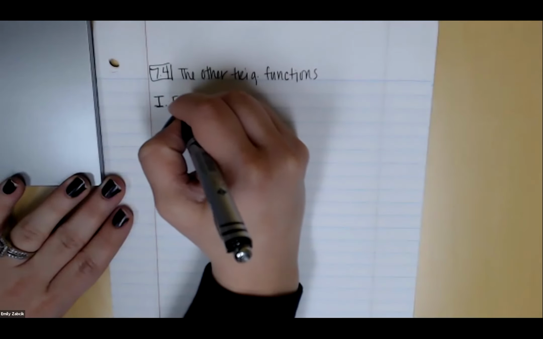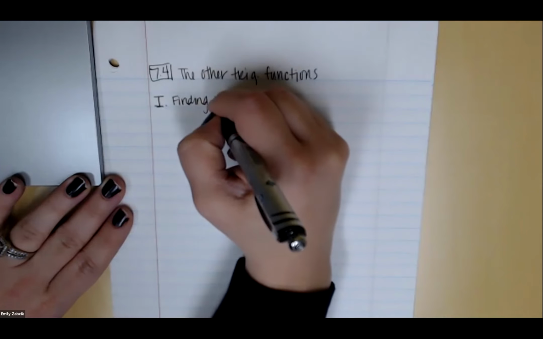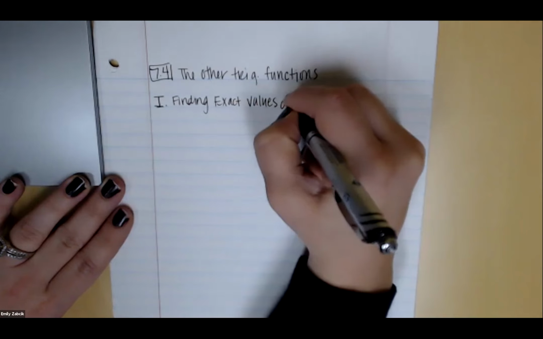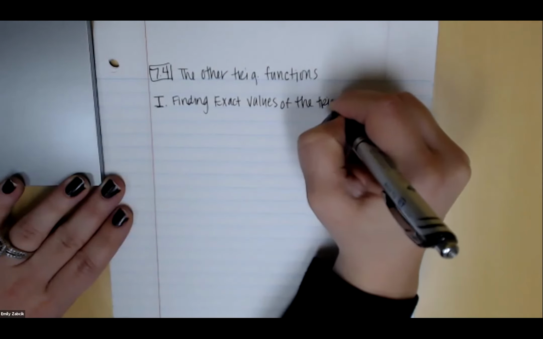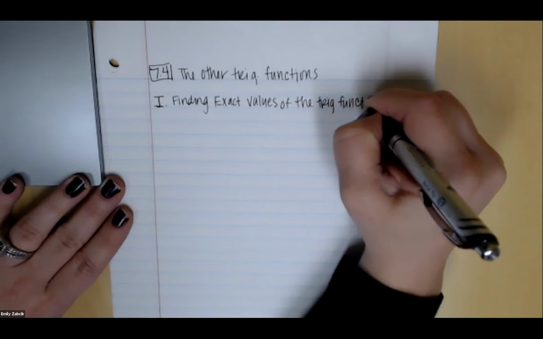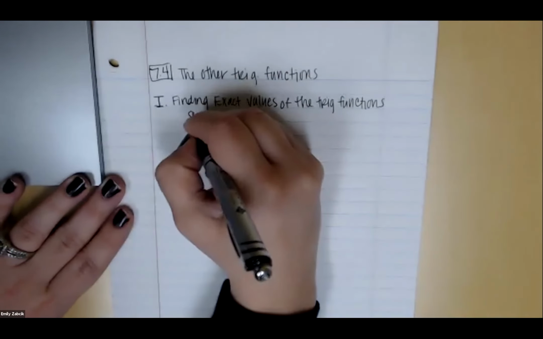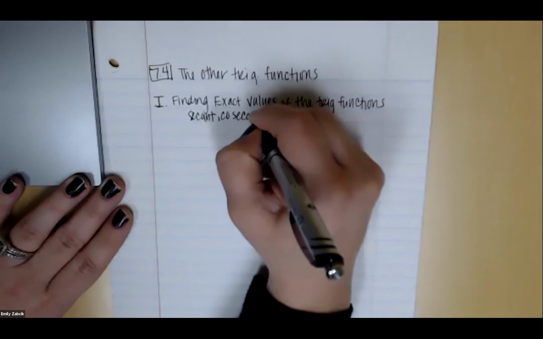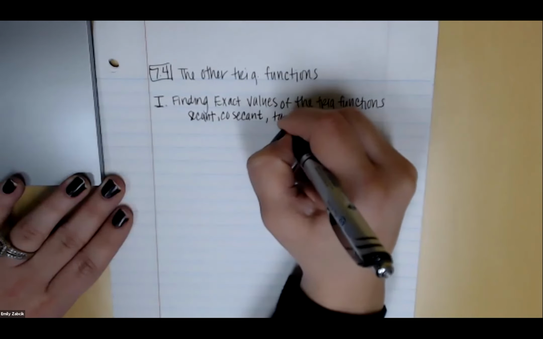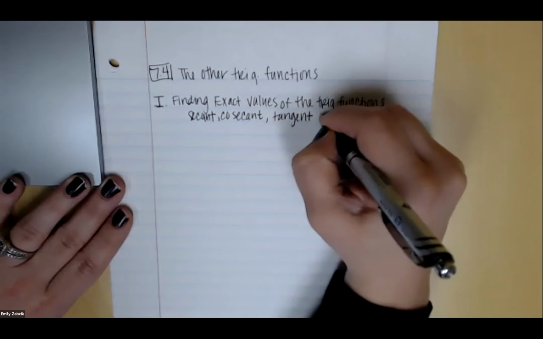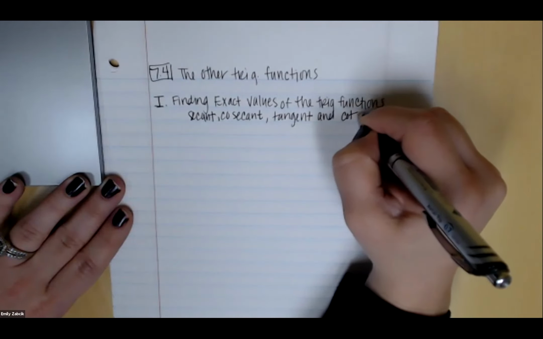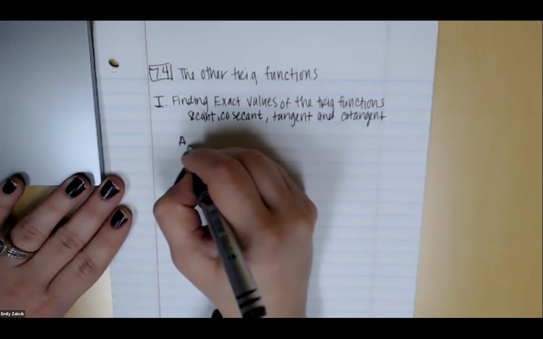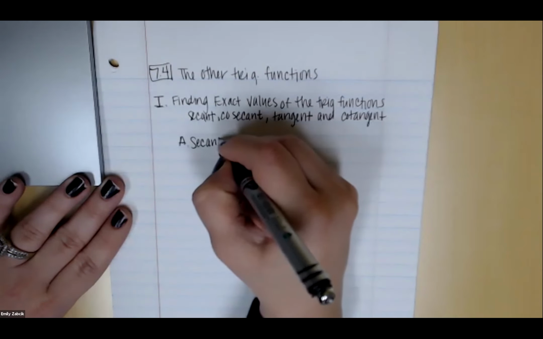So part one, I want to look at finding exact values of the trig functions. And we're going to be looking at secant, cosecant. We'll sort of abbreviate these as well. Tangent and cotangent. So part one, let's just dive deep and let's look at secant.